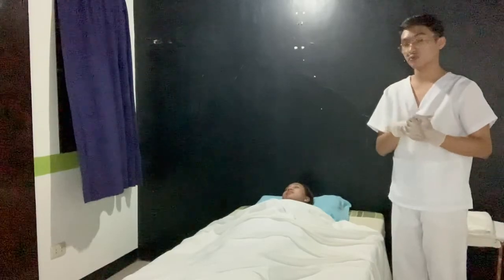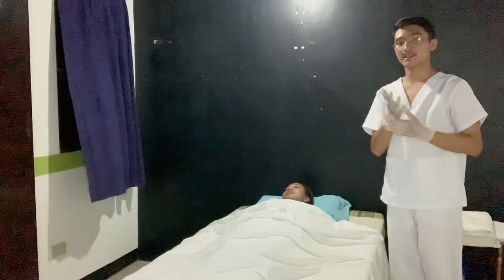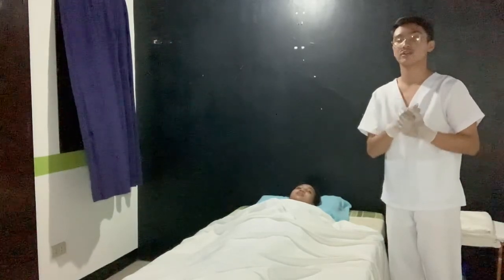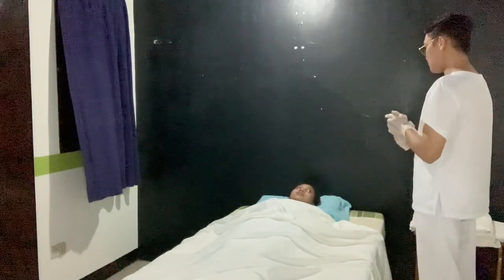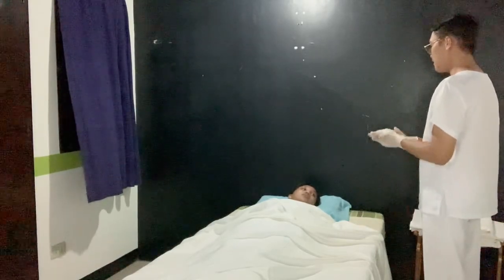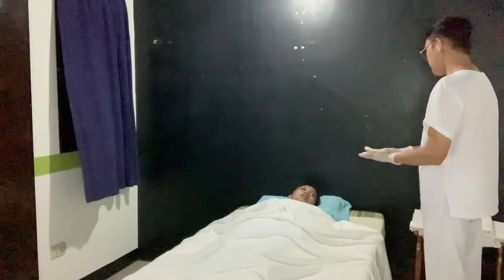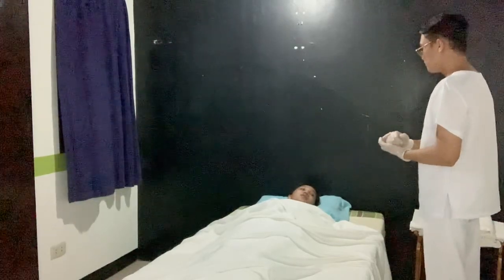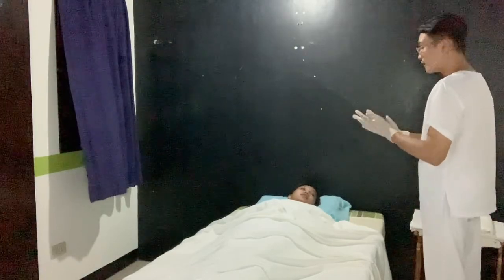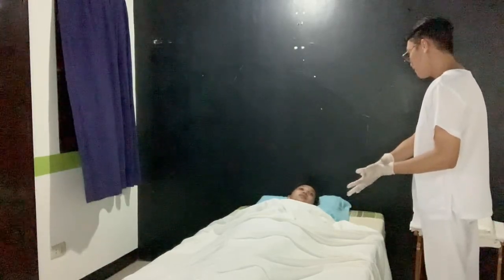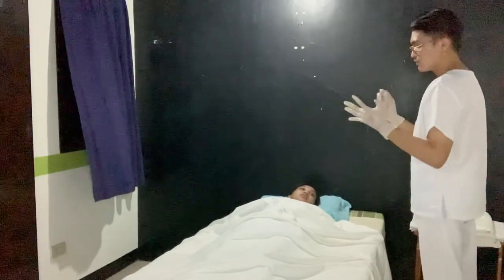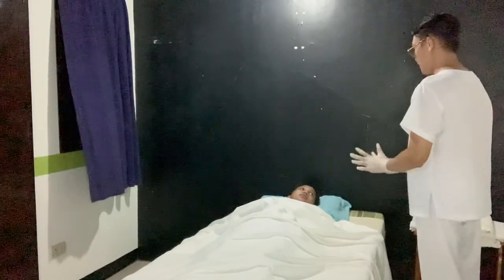We're going now to assess the patient or ask some questions to the patient if she is okay or not. Hi ma'am, so I already gathered all the linens and may I know if you're okay? Yes. How are you feeling right now? Okay lang po, wala ko namang nararamdaman. You can barely move your body now? Nagagalaw ko naman po. Kaya naman po. Okay, so now you can move your body and you're fine.